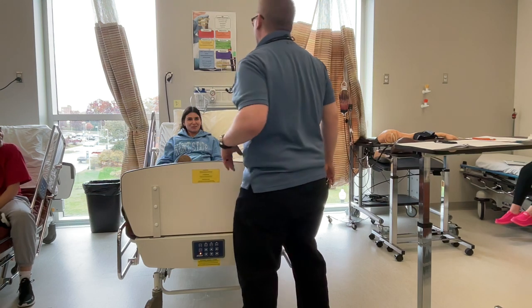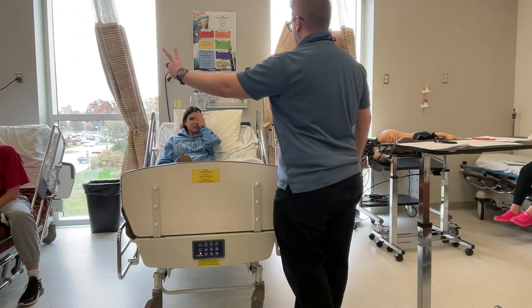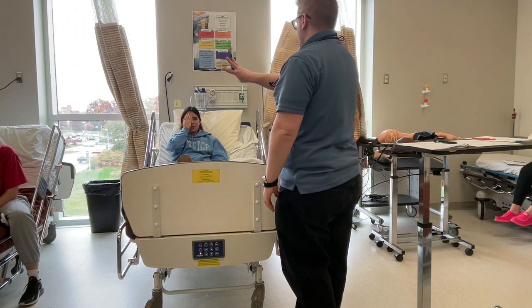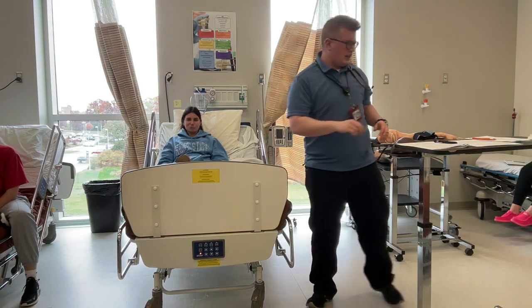Go ahead and cover your left eye. How many fingers am I holding up? 2. Go ahead and cover your right eye. How many fingers am I holding up? 3. Okay, great. So that's gross visual acuity.